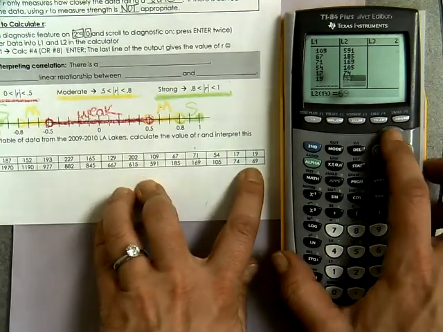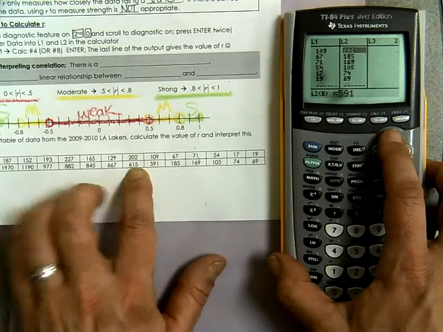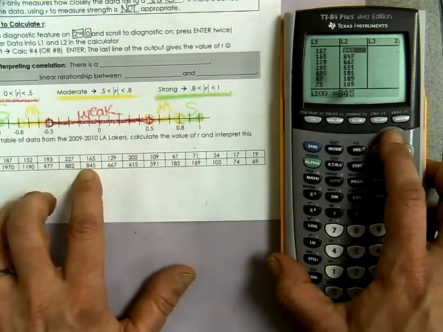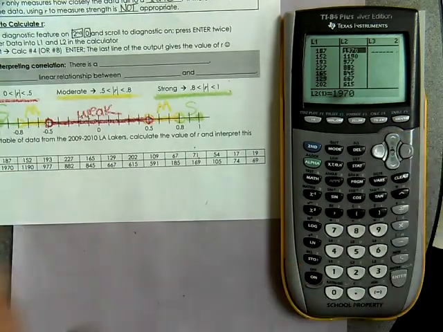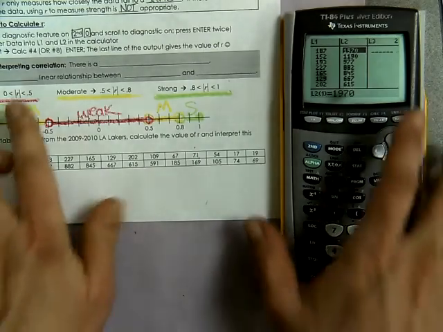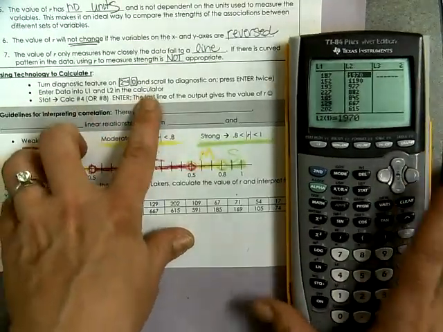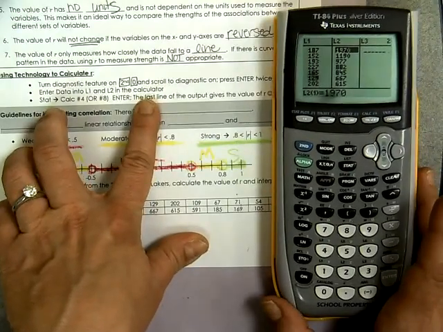Okay. And again, I'm just going to double check that I entered everything accurately. You guys should do the same thing. Again, if you enter one number incorrectly, your whole correlation could be off. So that's step 2. We entered the data into L1 and L2 in the calculator.